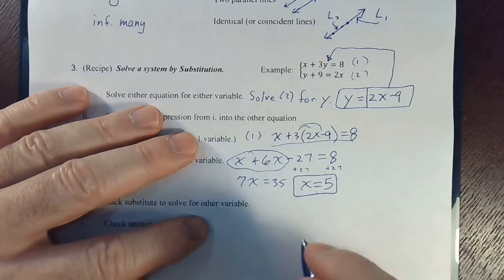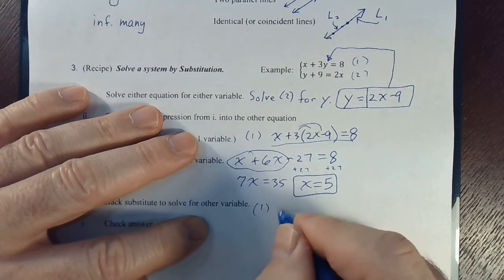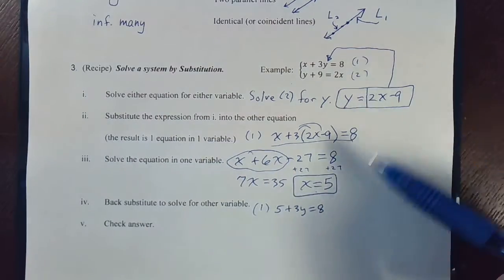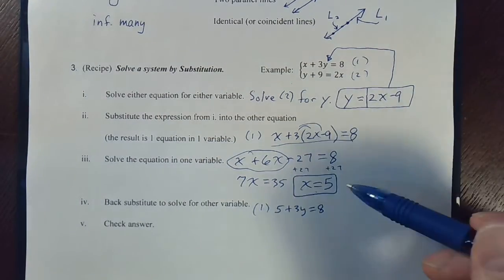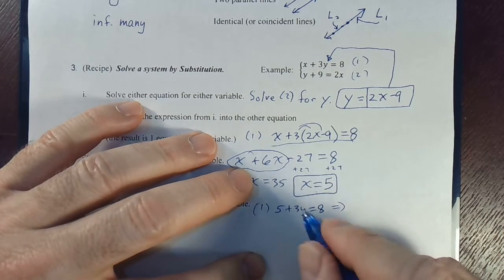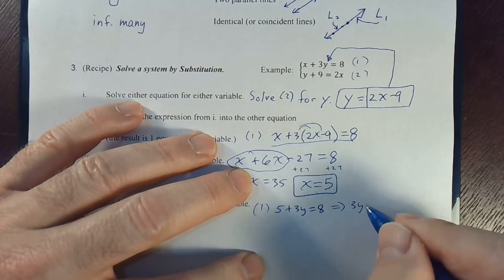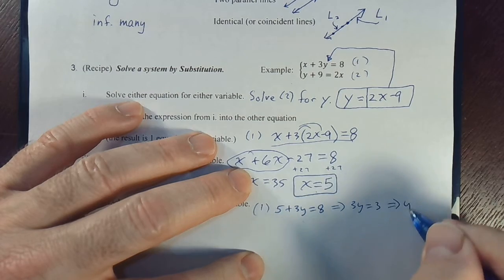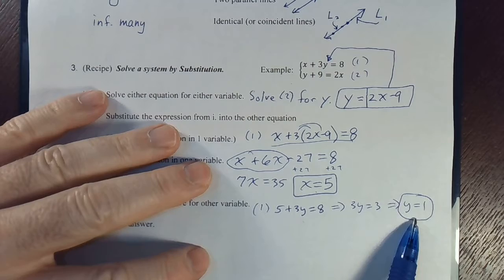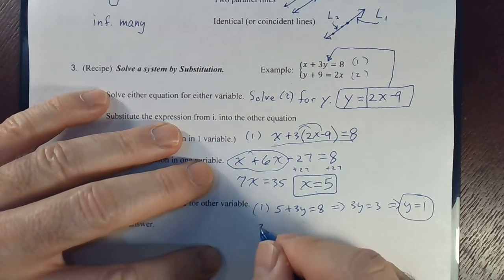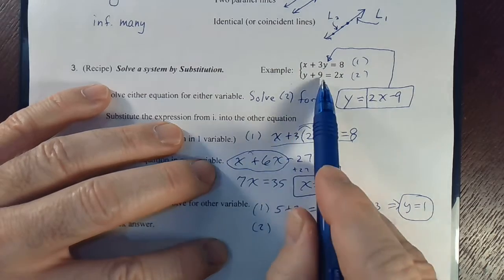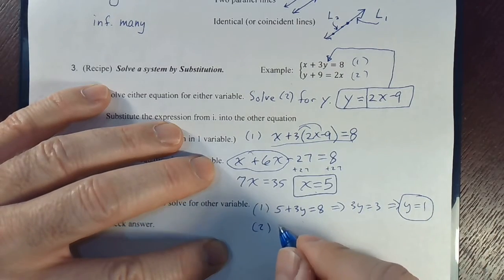So equation number 1 turns into 5 plus 3y equals 8, and all I did was replace the x with the 5. If I subtract 5 from both sides, 3y equals 3. And that means that y is equal to 1. So I believe that's my correct answer for y, but I'm going to double check it, make sure we didn't make any arithmetic mistakes by plugging in x equals 5 into equation number 2 as well.